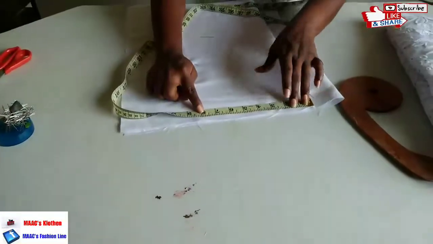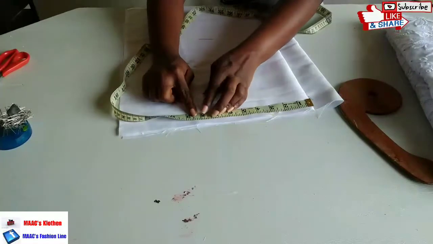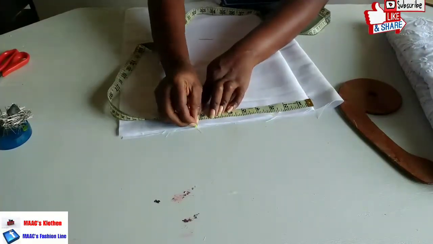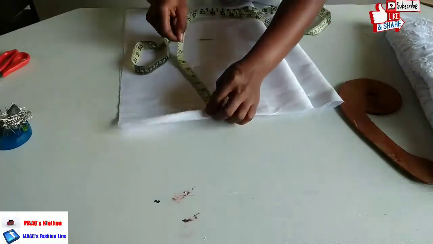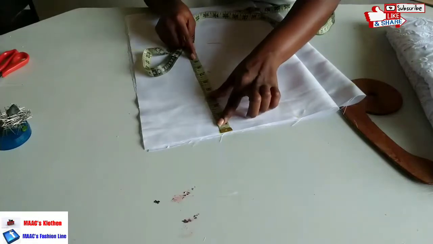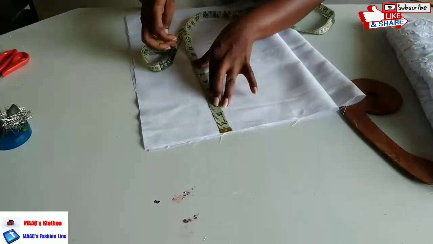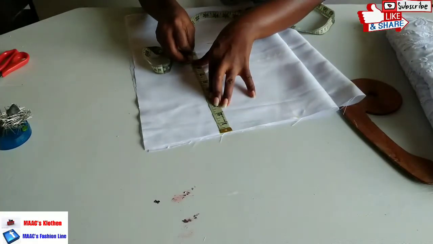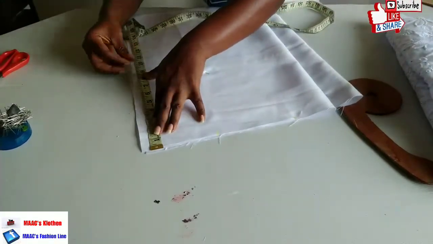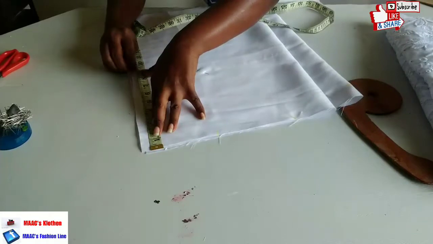Okay, and so I'm going to place my shoulder measurement, and my shoulder is 16, so 8. I'll add ½ inch to 8, making 8.5. And then my armhole is 18, so 18 divided by 2 is going to be 9. So I'll place my 9 here. Then I'll place it here also.